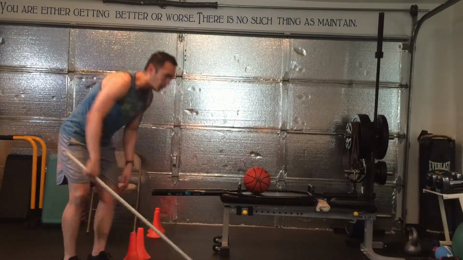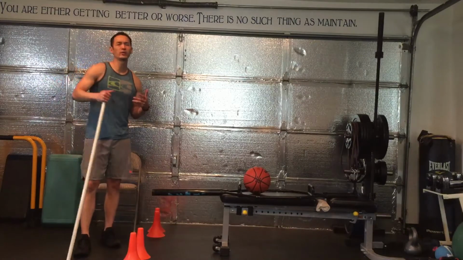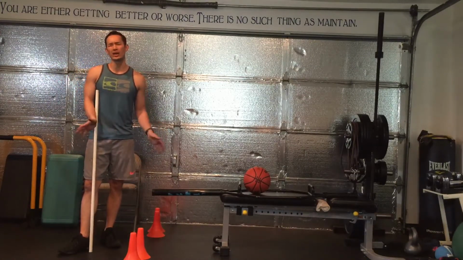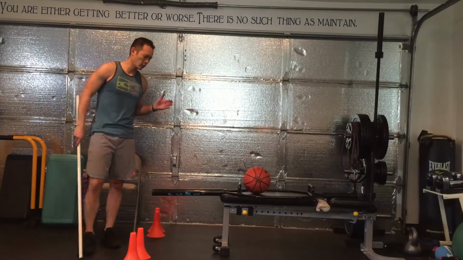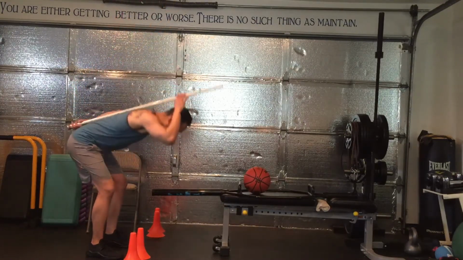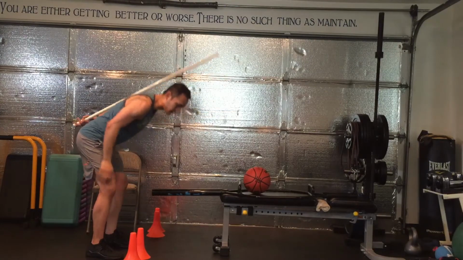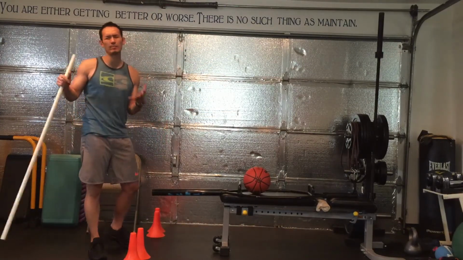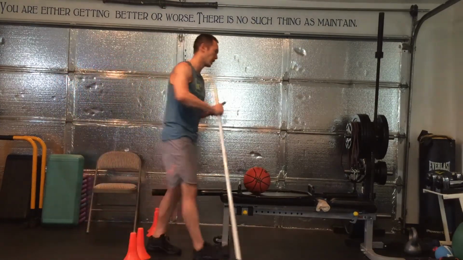Okay, so 3 major keys, just to review real quick. Fingers pointing down, use your wrist. 2, lean over, the proper posture. So if you have a stick, again, back straight, lean over like that. And lastly, palms pointing towards each other, okay?